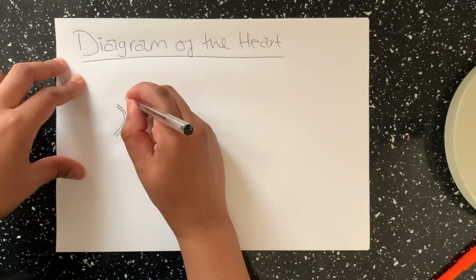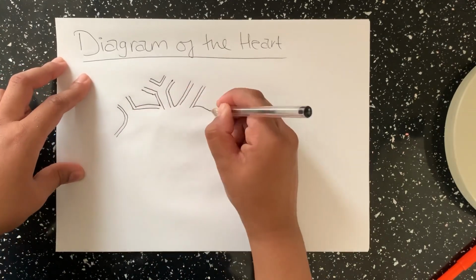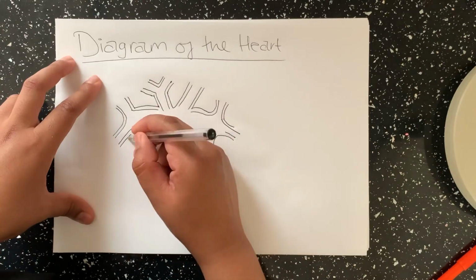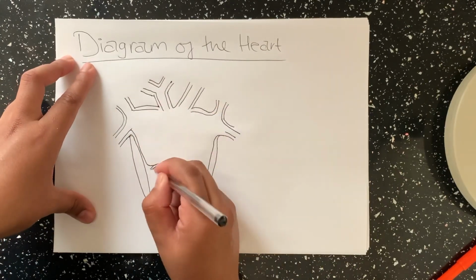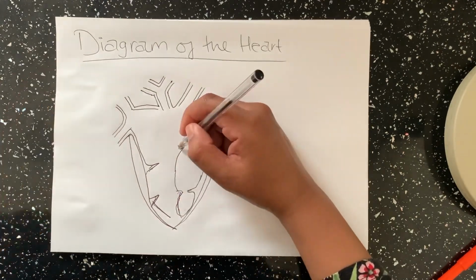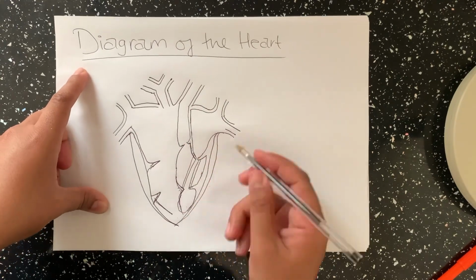Now I'm going to be drawing a diagram of the heart, and while I draw, I need you to bear in mind that the heart is a muscle and muscles need energy, for which they need oxygen. And for that, the heart itself needs its own supply of oxygenated blood, which it gets from the coronary circulatory system that branches off from the aorta. I'm going to leave a picture of this at the end just for reference.